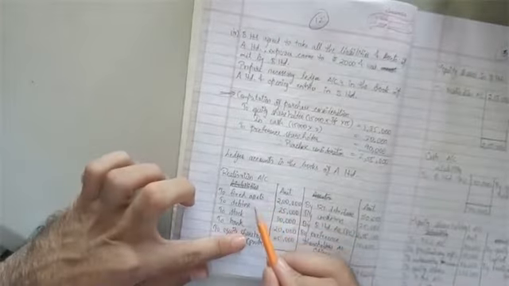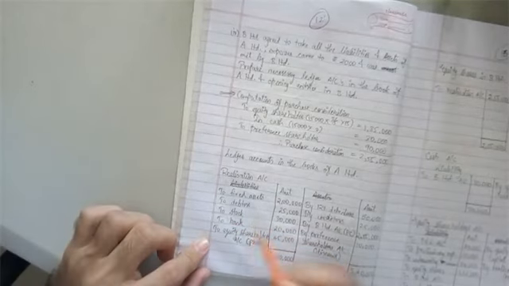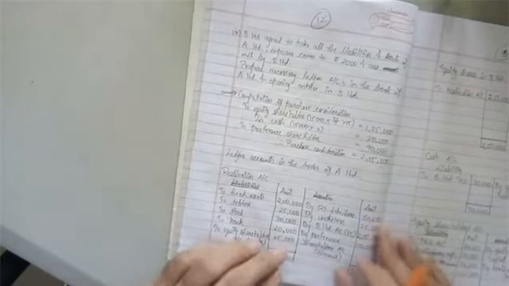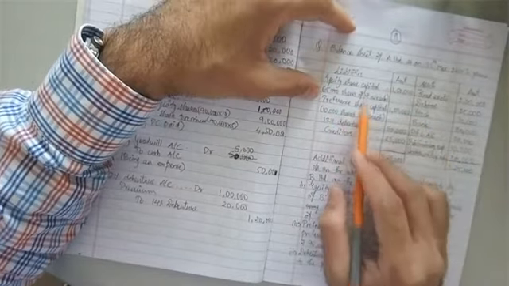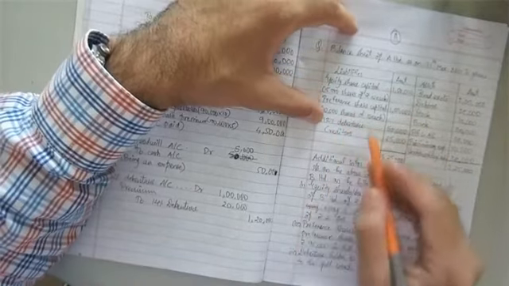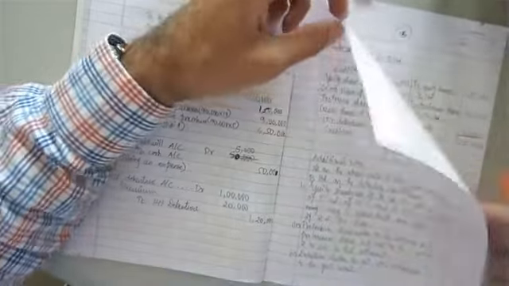So we have fixed assets, debtors, stock and bank, and the balancing figure we will see. On the credit side we have all the liabilities, excluding share capital, so we have debentures and creditors.